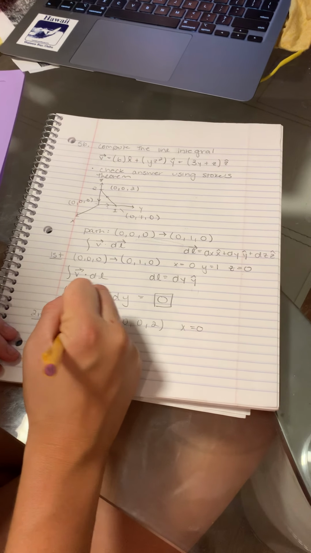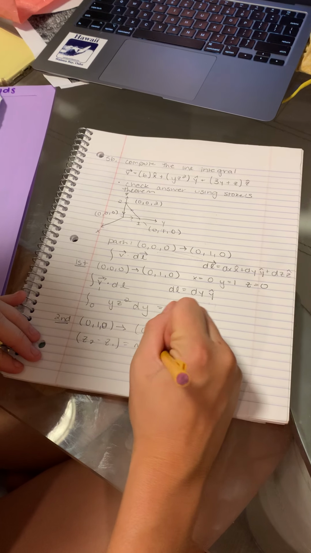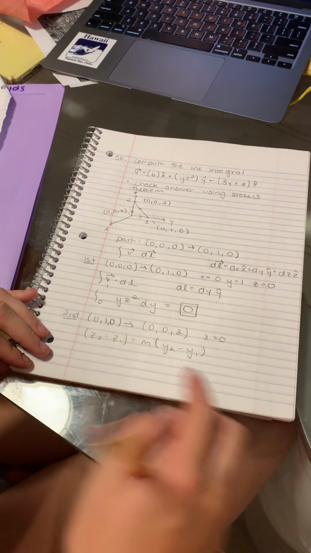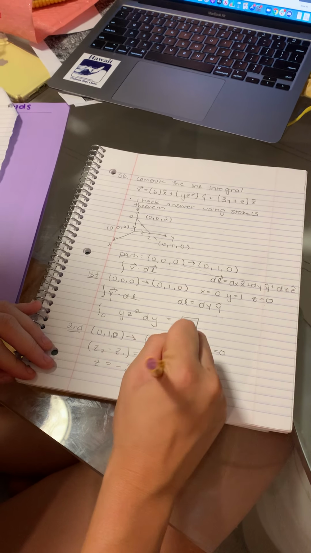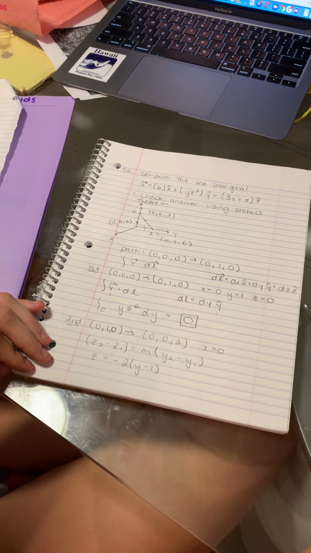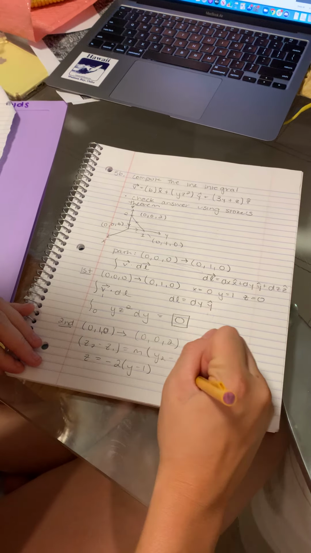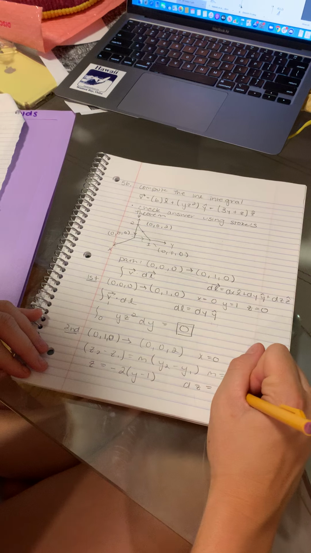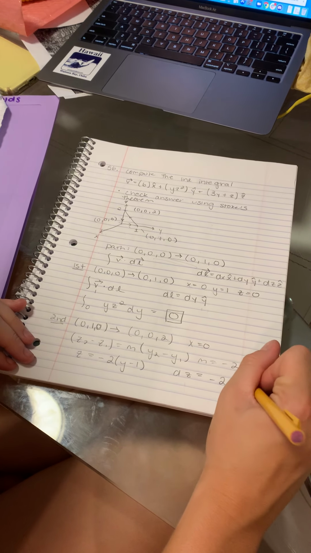To do that, we're going to use z2 minus z1 equals the slope times y2 minus y1, and end up solving for that and getting z equals negative 2y plus 2. Because we found our slope to be negative 2, our dz is going to equal negative 2 dy.